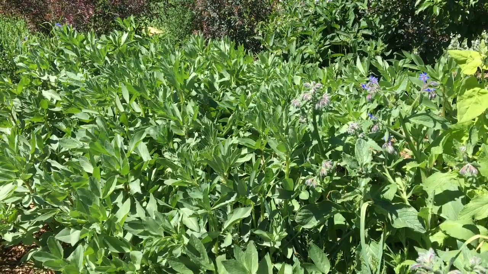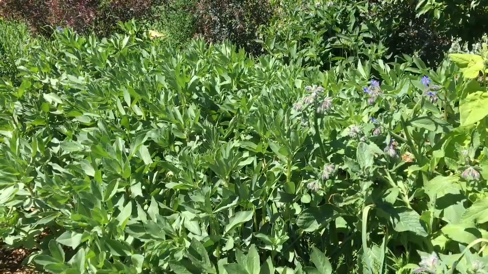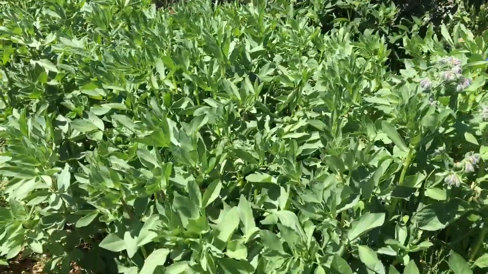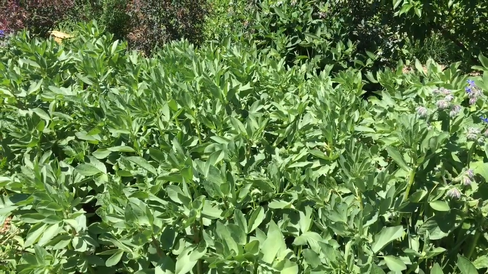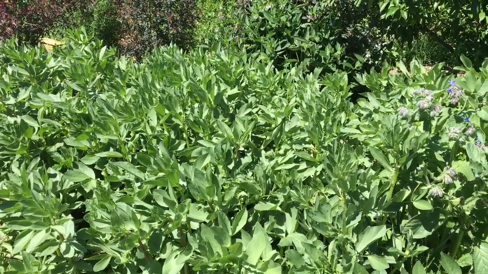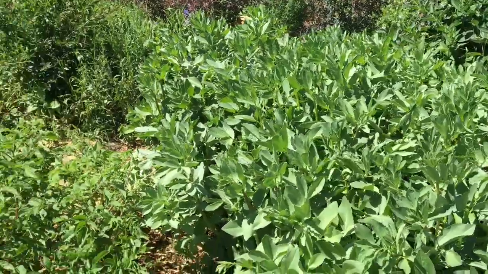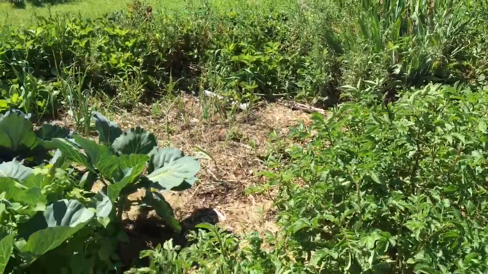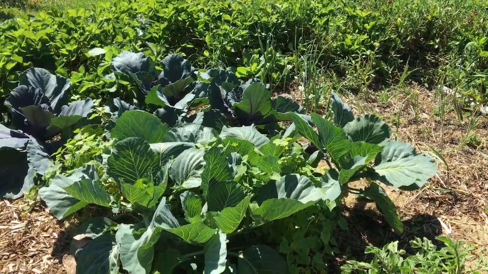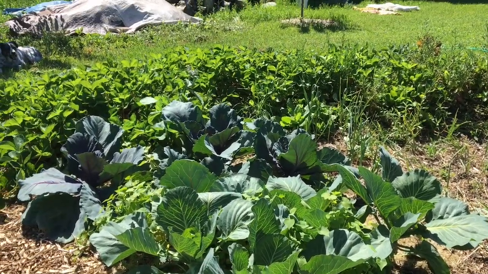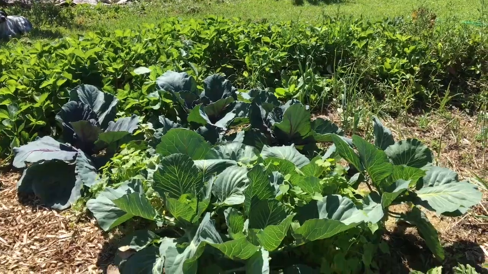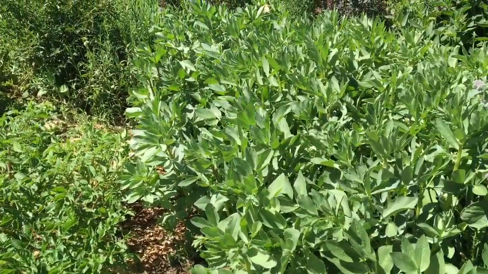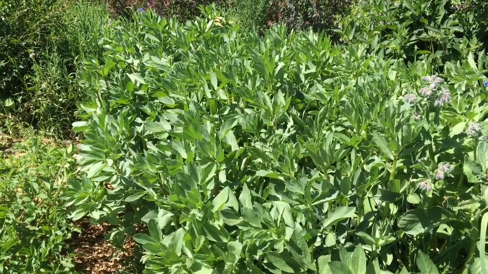And then here's an example of diversity between beds, not within a bed. So this is a whole crop of fava beans growing here, and it does make sense to have the fava beans all in one area, right? But then next to it, I have potatoes growing in the bed, and then next to that, I have some cabbages with buckwheat, and then there's some strawberries there on the berm. But again, a diversity between the beds, rather than within the beds.